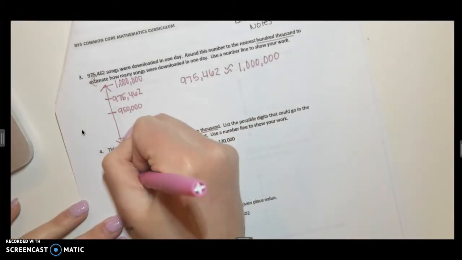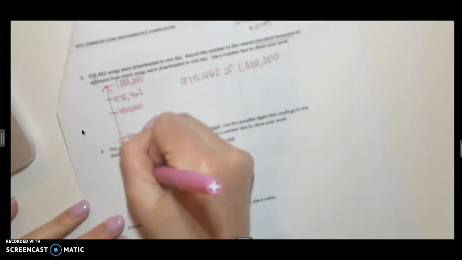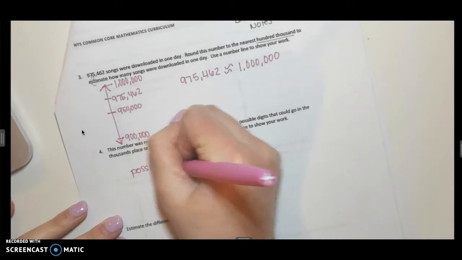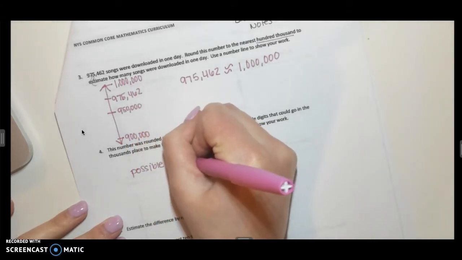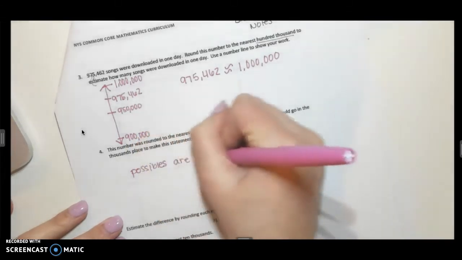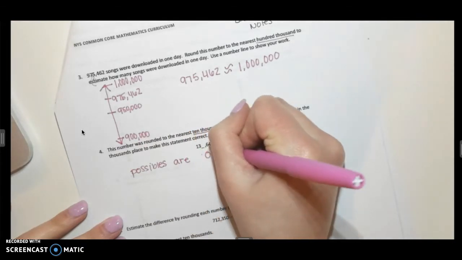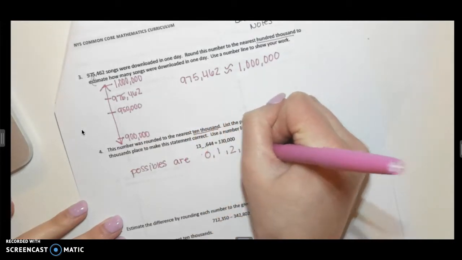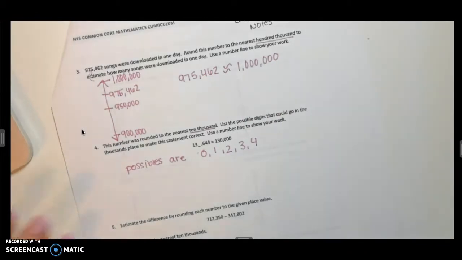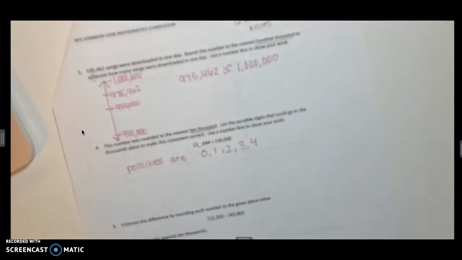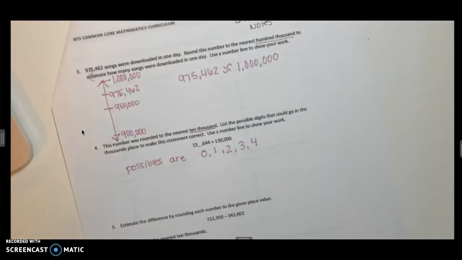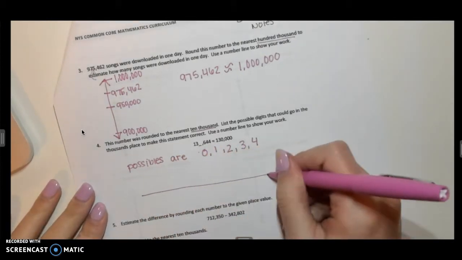So our possibles are 0, 1, 2, 3, and 4. And we'll draw our number line to show why.